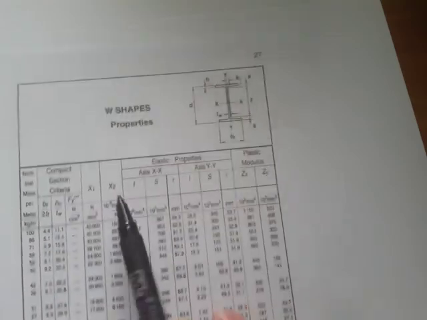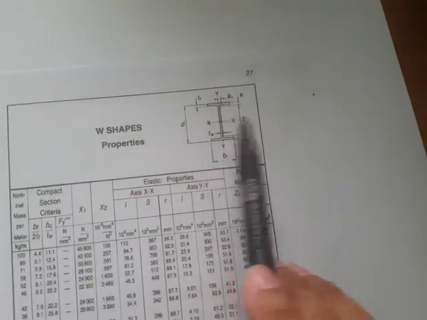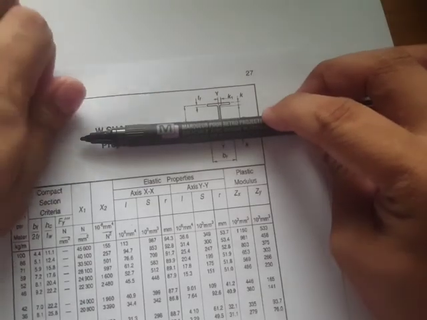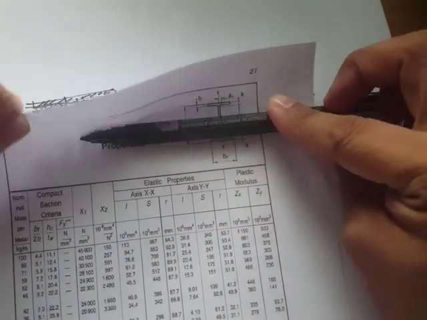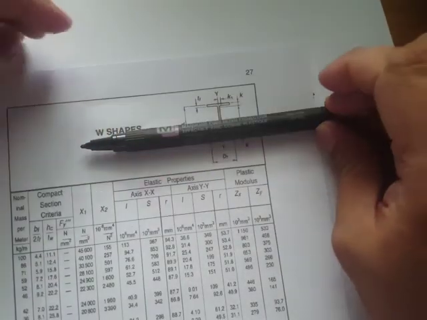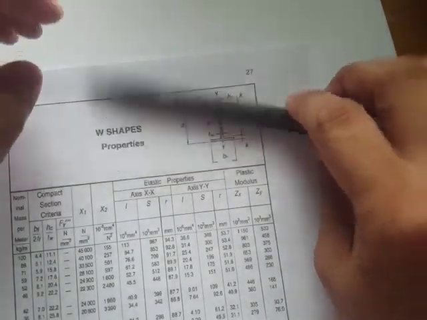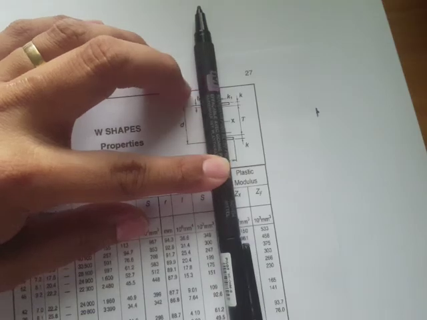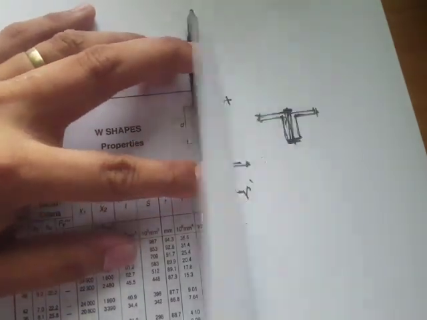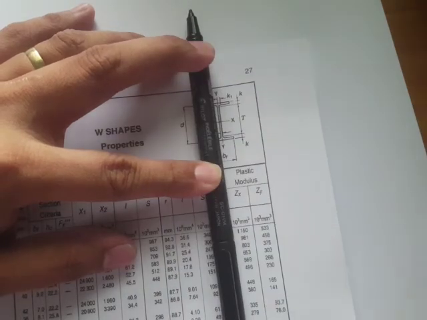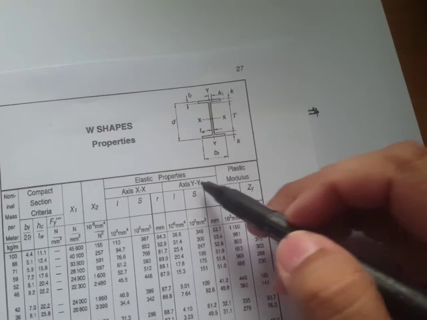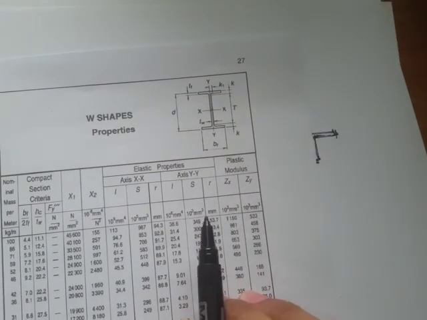When you say along x, if you're bending this section about the x-axis, bending it like this, then that's the strong axis. But if you're bending about the y-axis, then that's the weak axis.